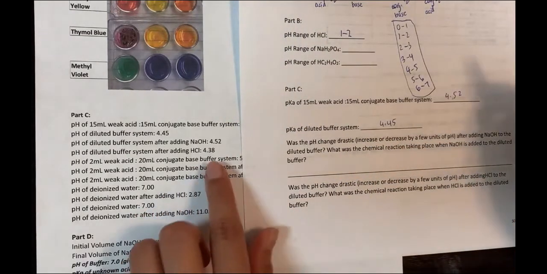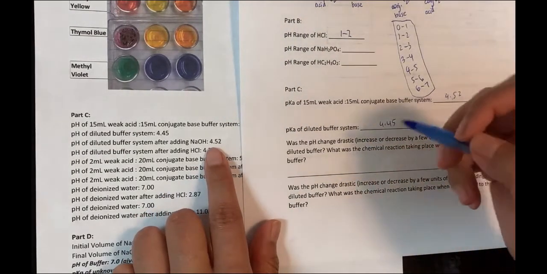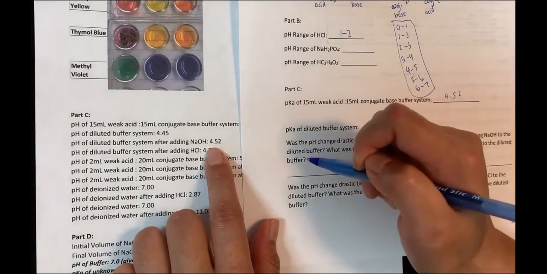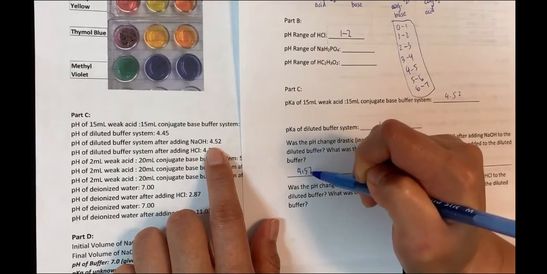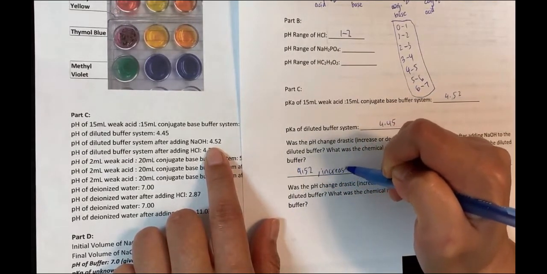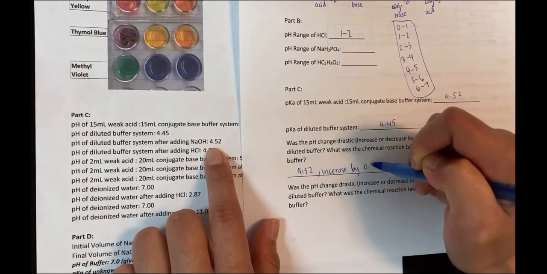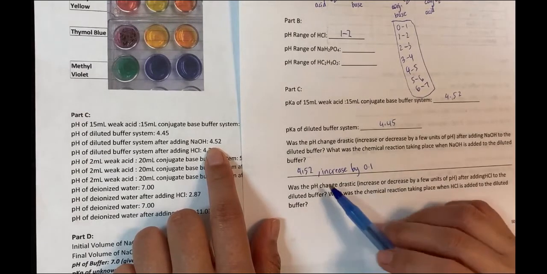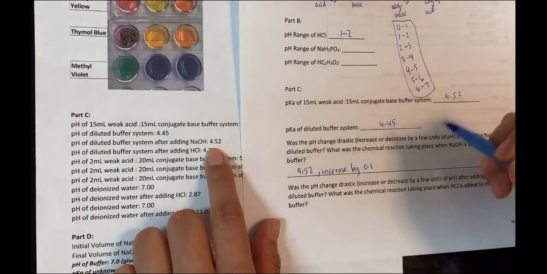So basically, we noticed that the pH goes up from 4.45 to 4.52. So it's not a drastic increase, by, let's say, 0.1-ish. In the lab question, it asks increase by 0.1 or increase by 7. This is definitely closer to 0.1, okay?